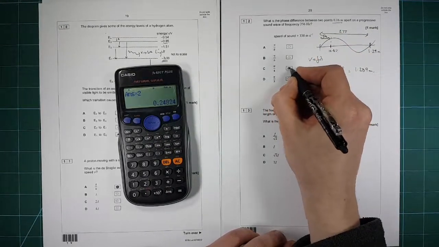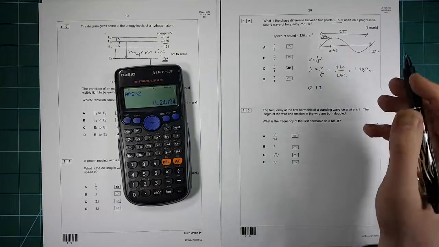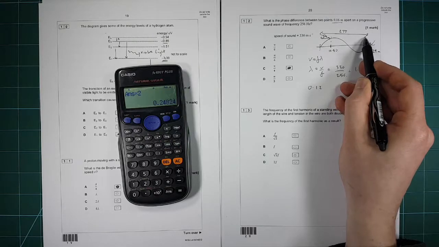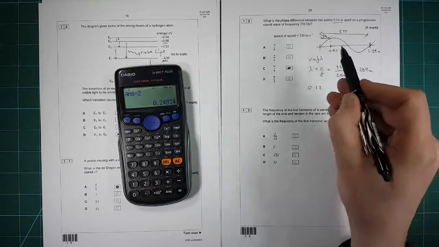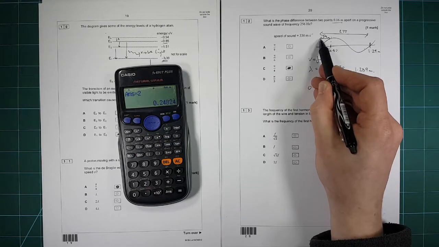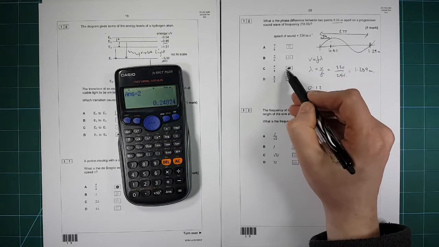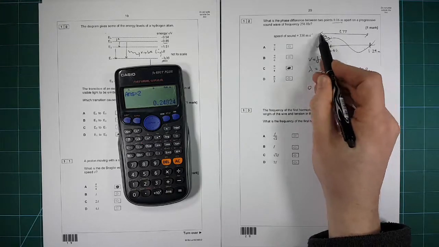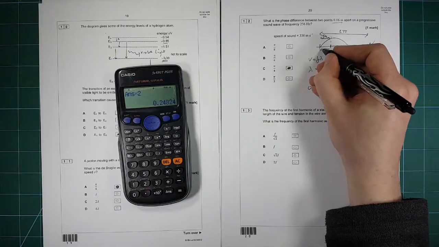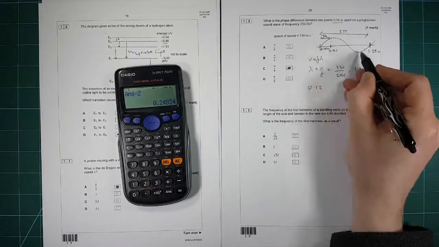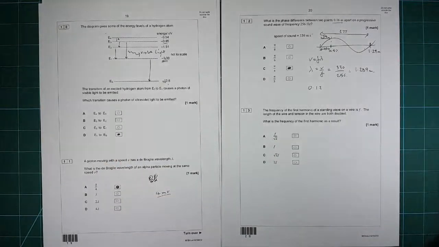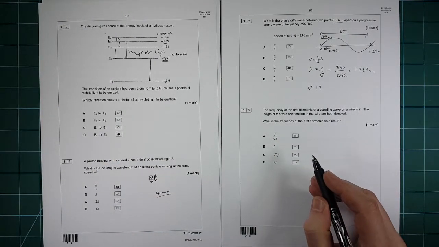Which is that one. Okay, so what did I do there? I worked out the wavelength. I equated that to 2π for a complete wave. I worked out what proportion 0.16 meters is of the total wavelength, and I figured that my answer here must be the same proportion of 2π. So a little bit confusing, but not too hard in the end.